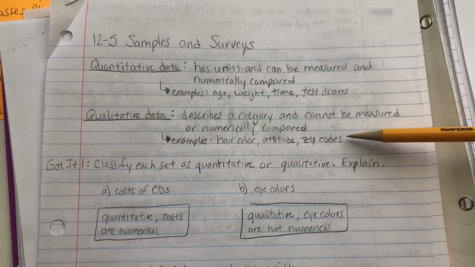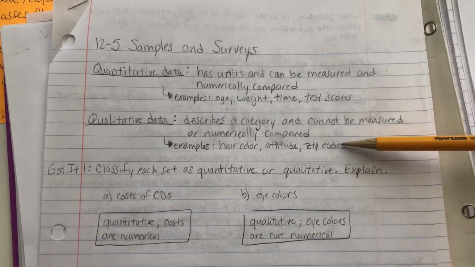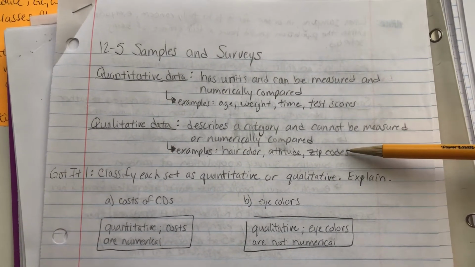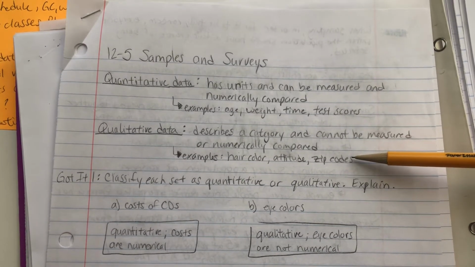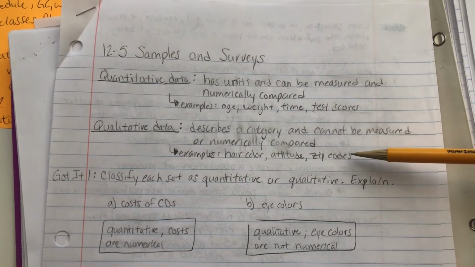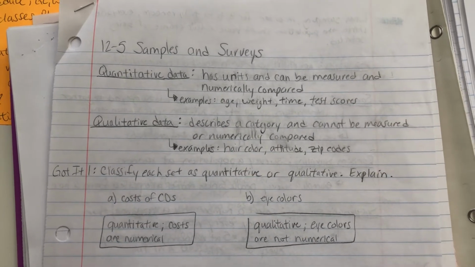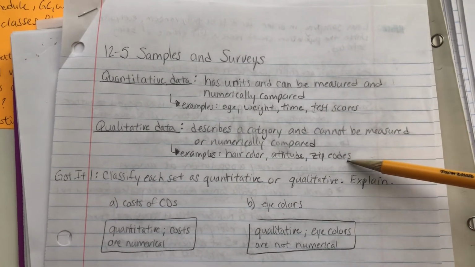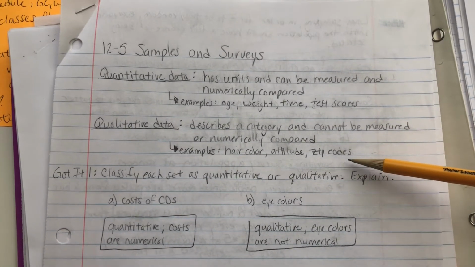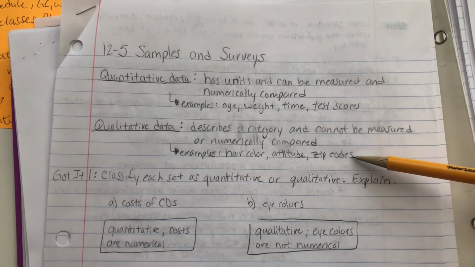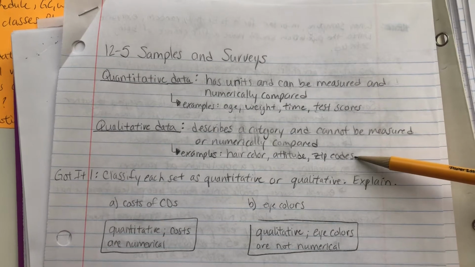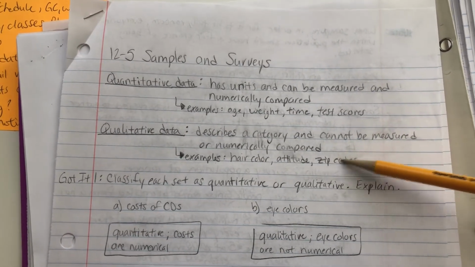I'd like to clarify with the zip codes. Yes, zip codes use numbers to be represented. However, the numbers are just the name of that zip code area. So same thing with phone numbers. Those are not going to be considered quantitative data because you're not actually measuring the zip code. You're just naming the zip code using numbers. So that's the trickiest this may get.